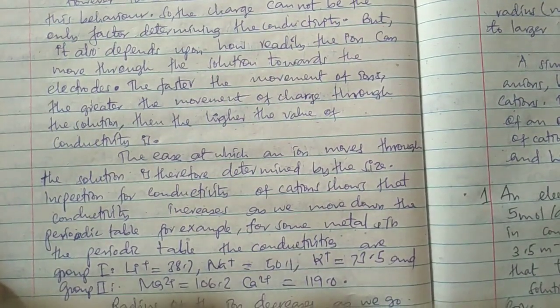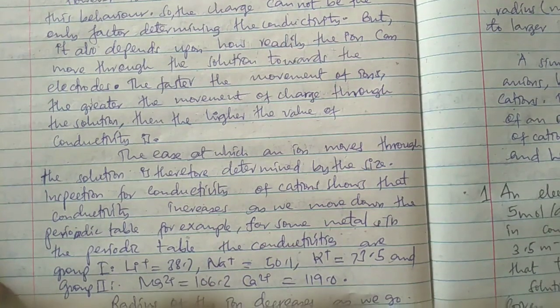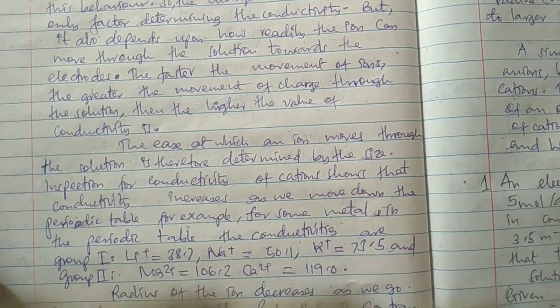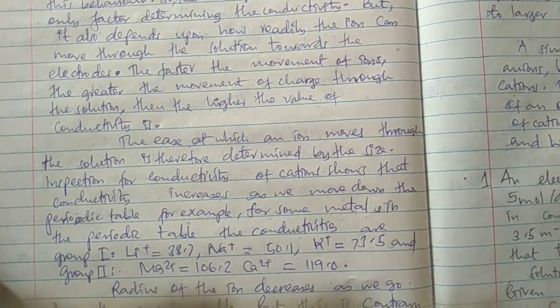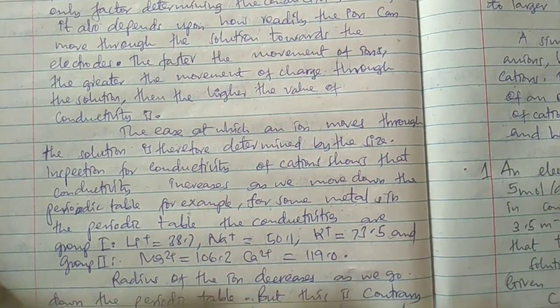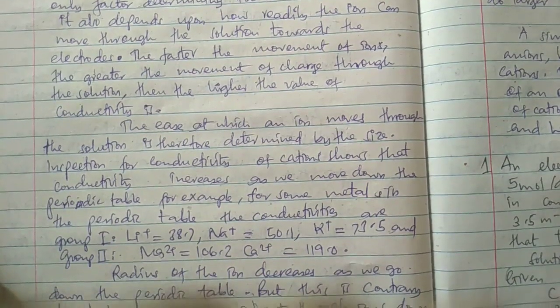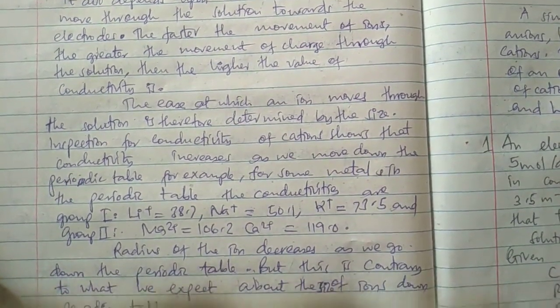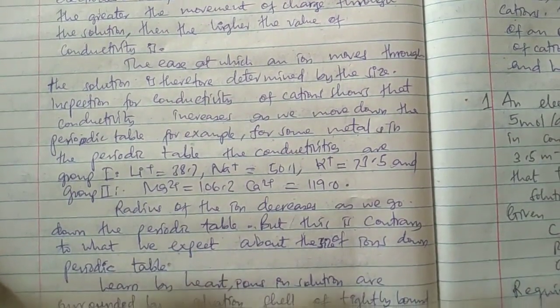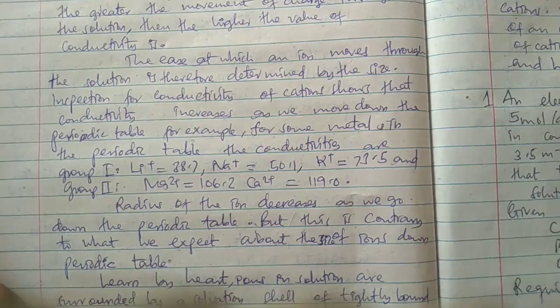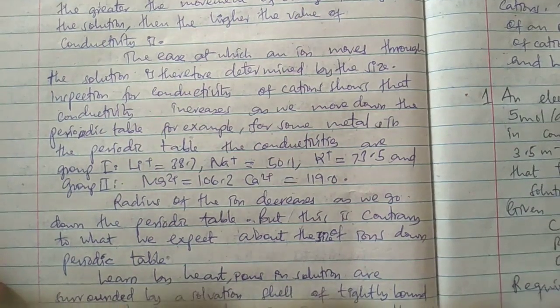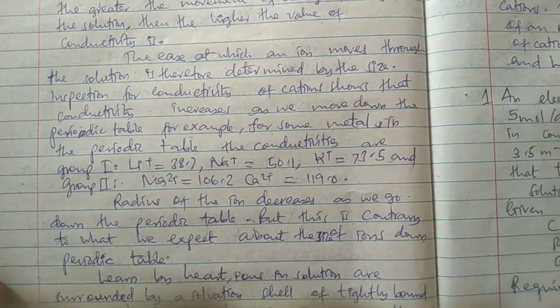Inspection for conductivity of cations shows that conductivity increases as we move down the periodic table. For example, for some metals in the periodic table, the conductivity, tukianza na group 1, lithium ni 37.8, sodium ni 50.1, potassium ni 73.5. Group 2, magnesium ni 106.2, calcium ni 119.0.